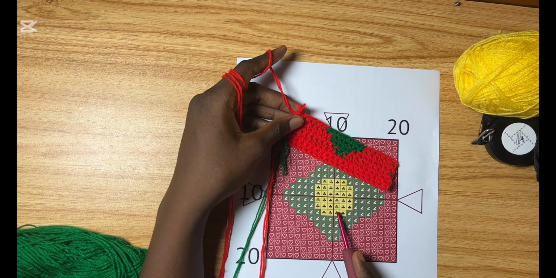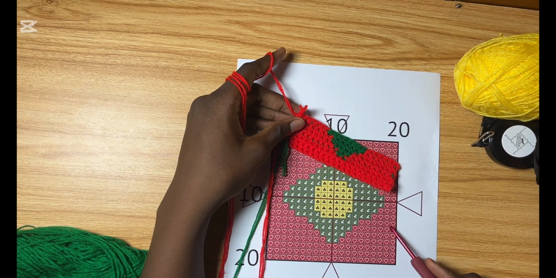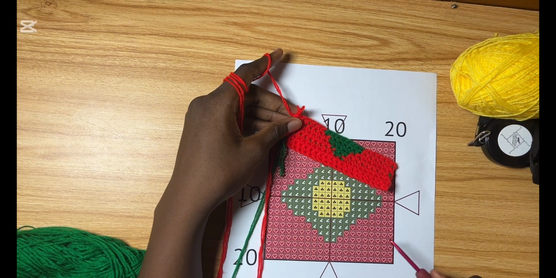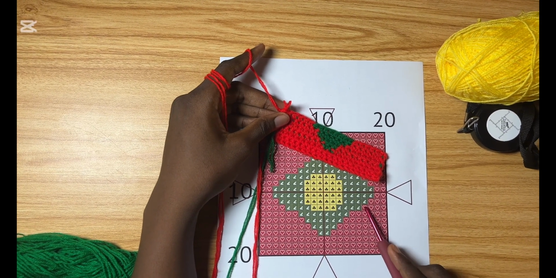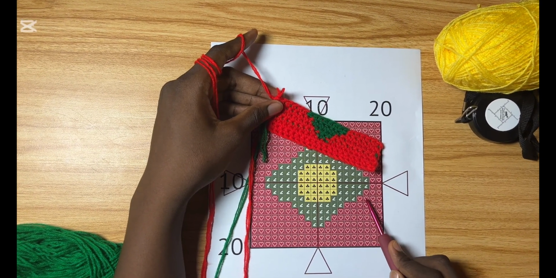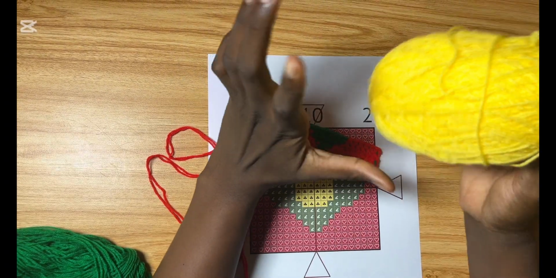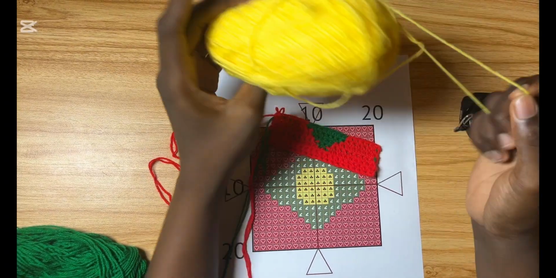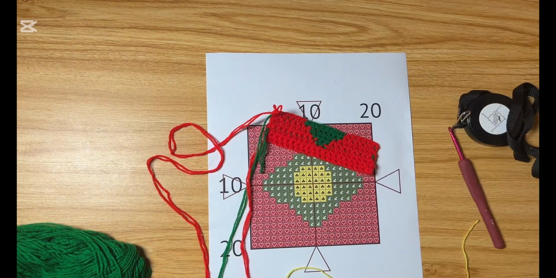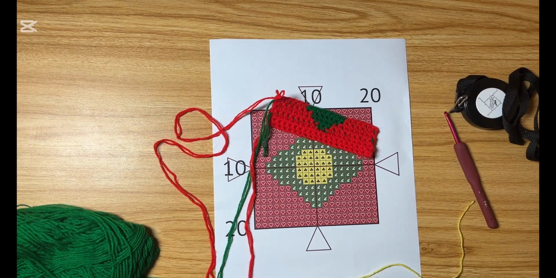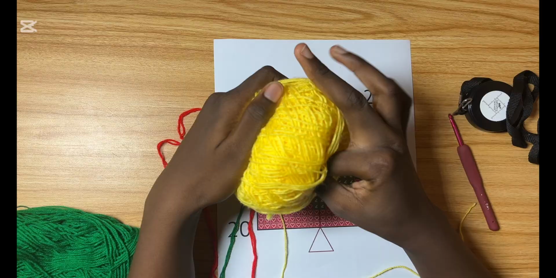So the red stitch for that row is about 4 red stitches, and then we have 4 greens and then 4 yellows. Because I know that I'm going to introduce another color, I'm going to add it from the beginning, just like we did with the green yarn. So I'm getting my yarn ready.